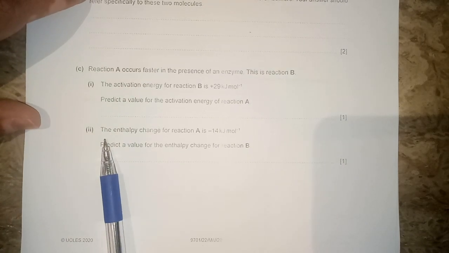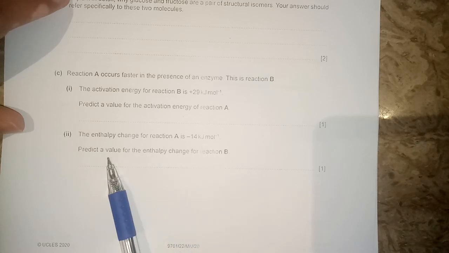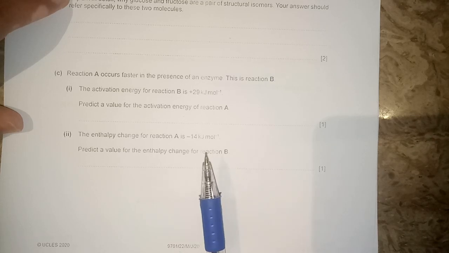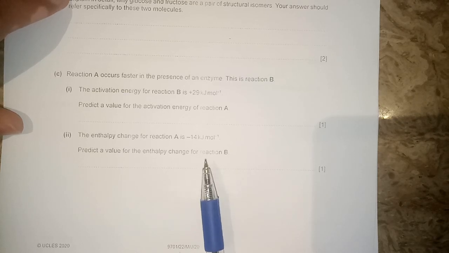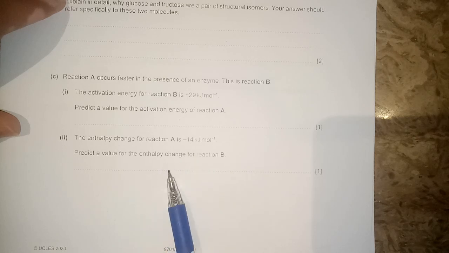Then next part: the enthalpy change of reaction A is minus 14 kilojoule per mole. Predict a value for the enthalpy change for reaction B. We can say that the enthalpy change remains unchanged, as the catalyst only affects the activation energy by providing an alternative route, but it doesn't affect the enthalpy change. So the enthalpy change remains the same, and we have to write the answer as the same value, that is minus 14.